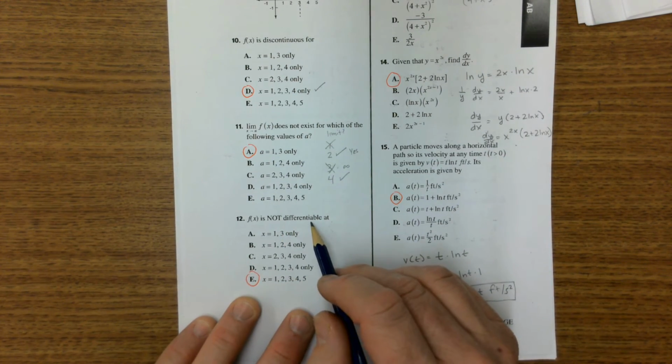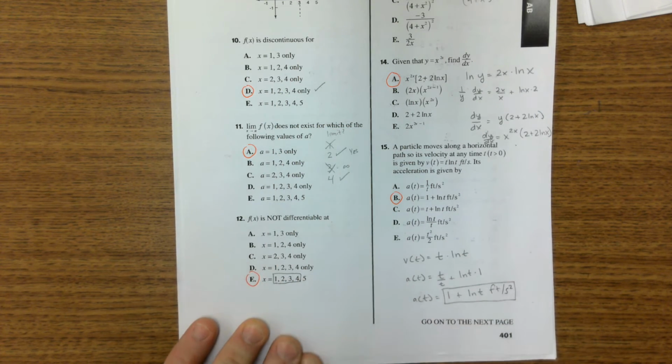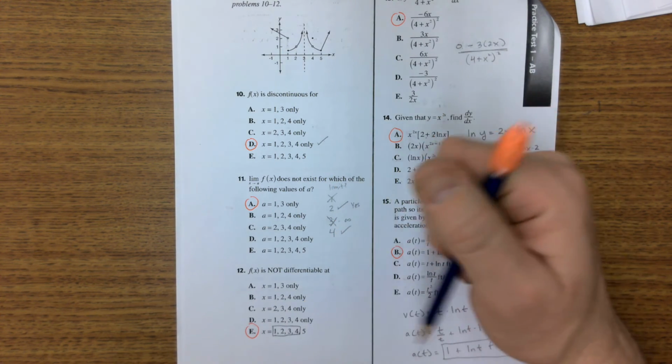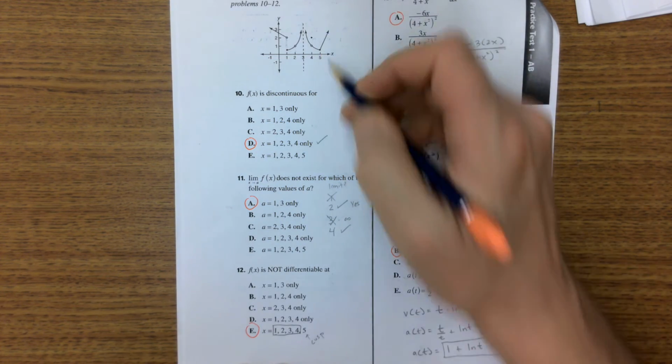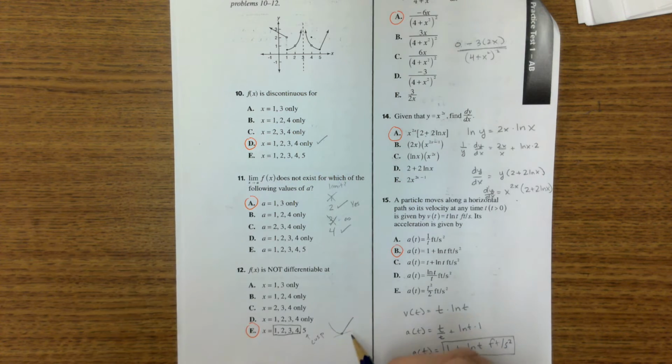Where is it not differentiable? Well, we're going to start with these points right here, because if it's not continuous, we don't have a derivative there. So those don't have derivatives. And then this point right here is a cusp, meaning it's a point, meaning we don't know what the tangent line is here. Maybe it's there, maybe it's there, maybe it's there. There's a bunch of tangents there.